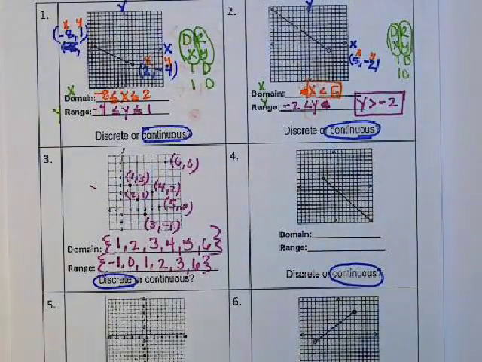Okay, do we see the difference? When you have dots, you list them. When you've got a line, you do X less than, Y less than. Got it?